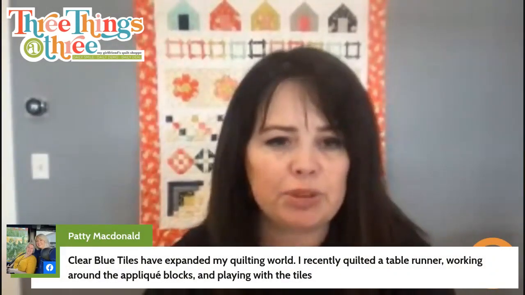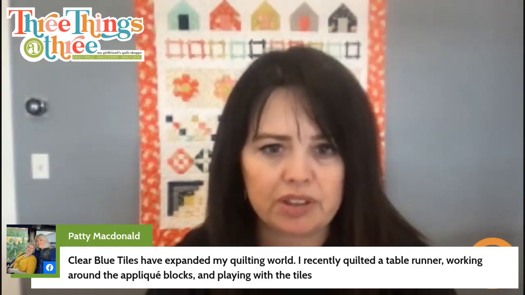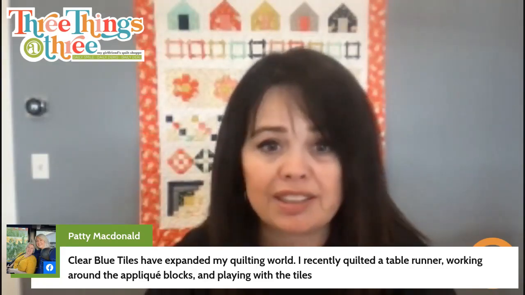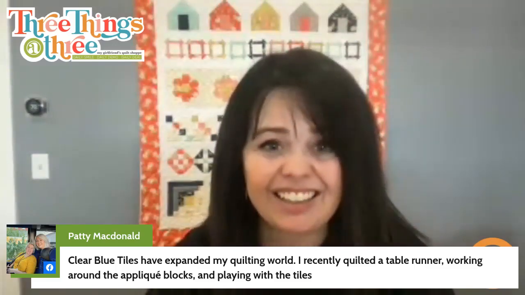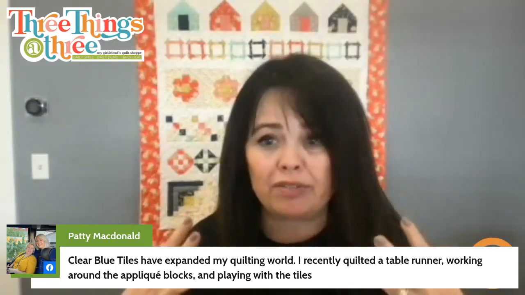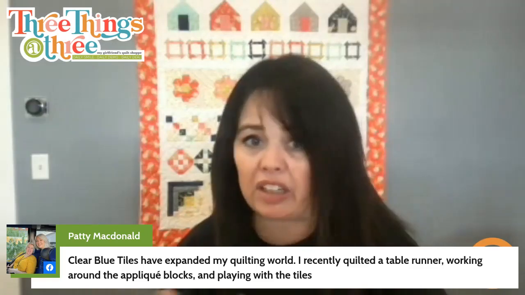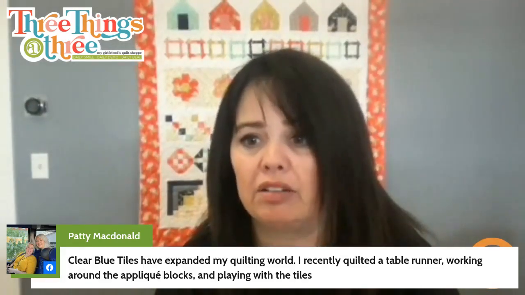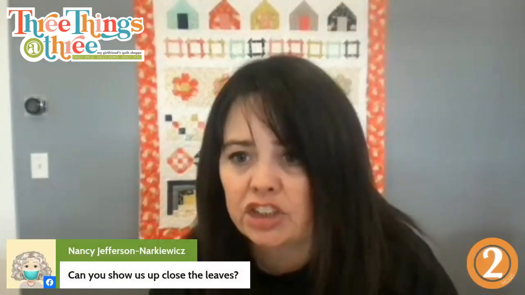Yay! Patty said clear blue tiles have expanded my quilting world. I recently quilted a table runner, working around the applique blocks and playing with the tiles. Yeah. So don't be fretful that you have applique blocks on there. Like, it's okay. Just go around it. No problem at all. Can I show up close the leaves? You betcha.